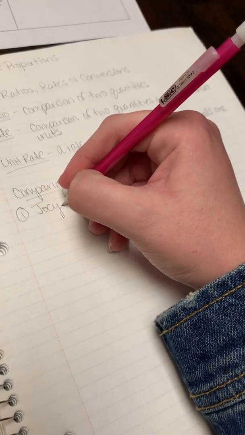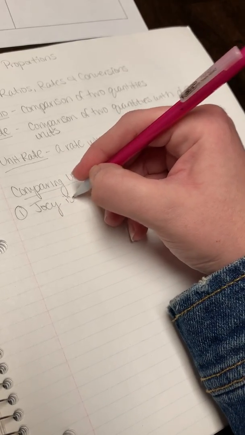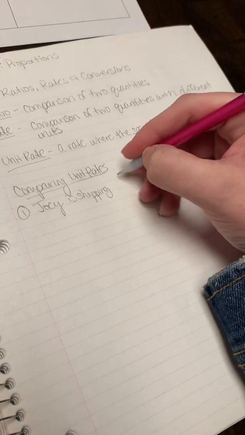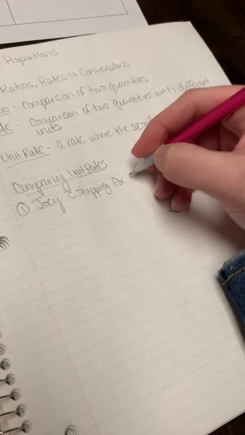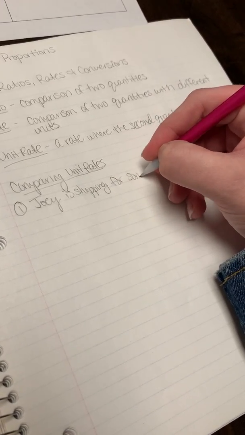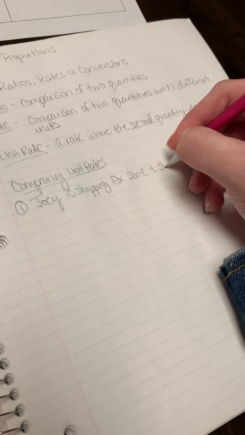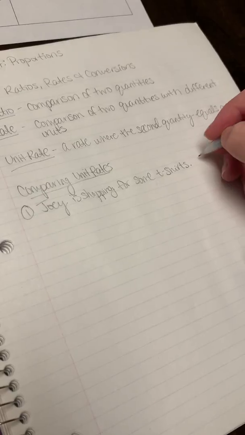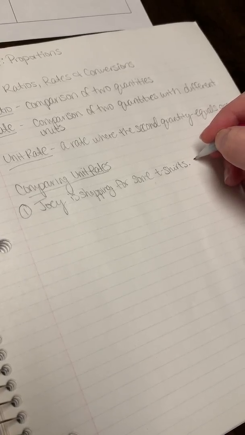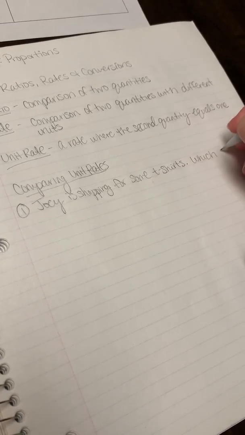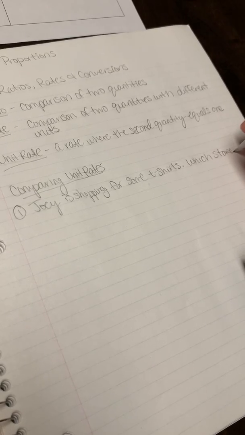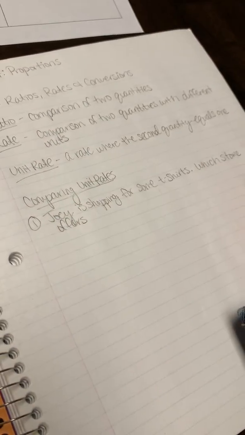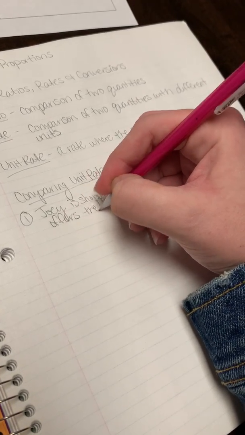Joey is shopping for some t-shirts. Which store offers the best deal?